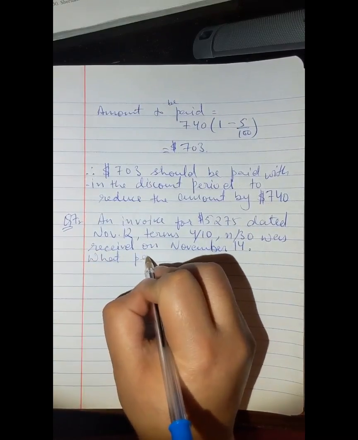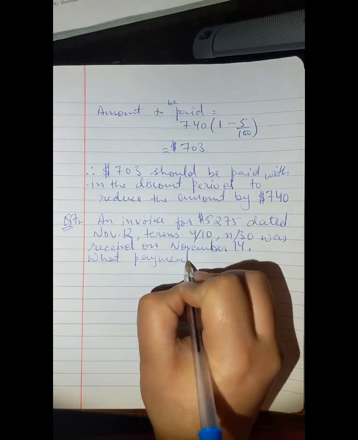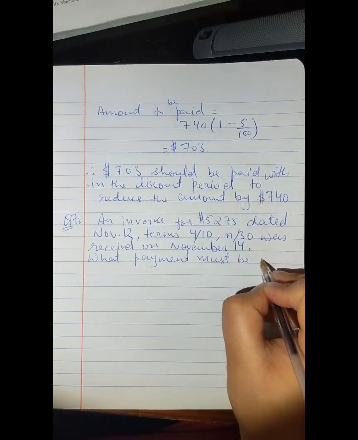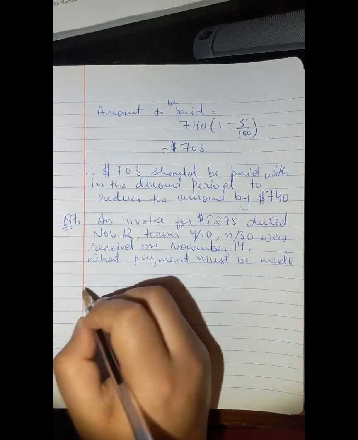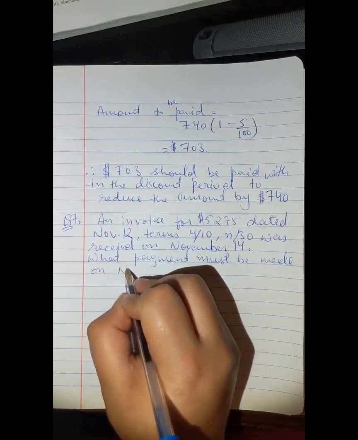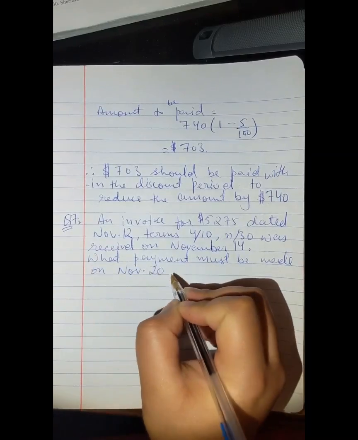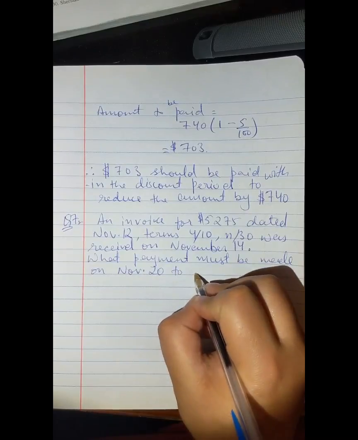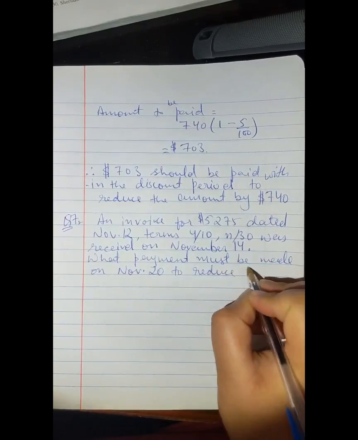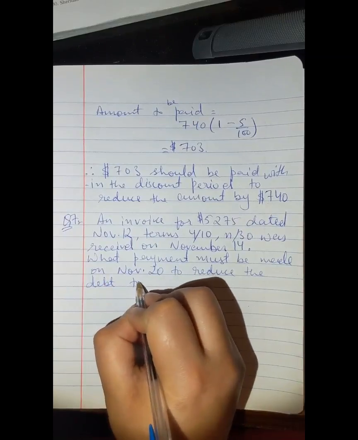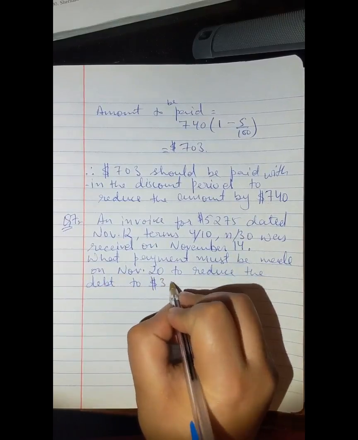What payment must be made on November 20th to reduce the debt to 3000?